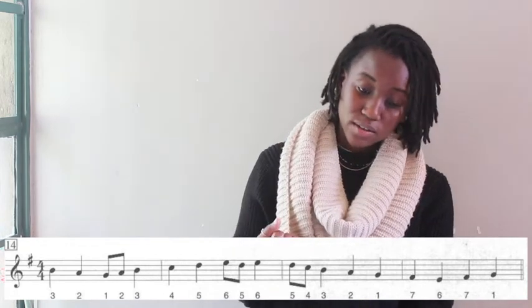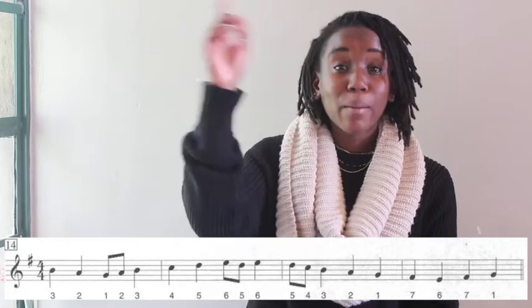So we went below the do, which means we're now working backwards down the scale. So you really have to be comfortable going up and down, ascending and descending, so that you can tell the difference for yourself. Okay?